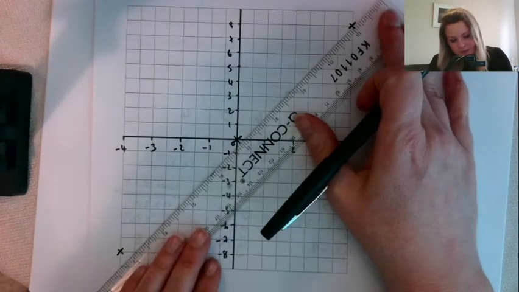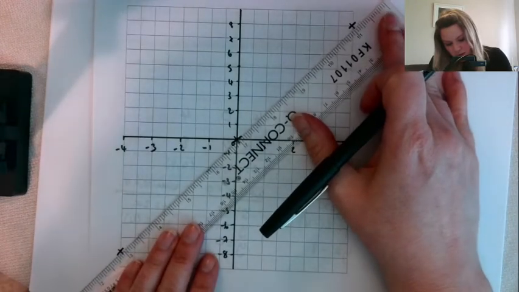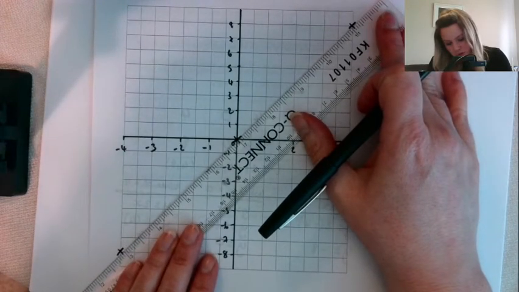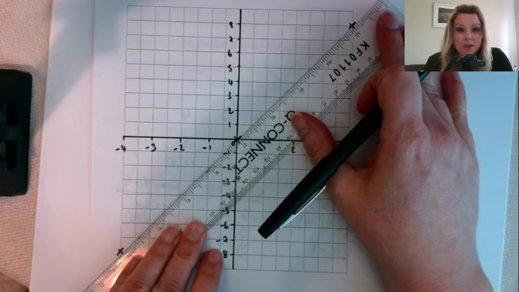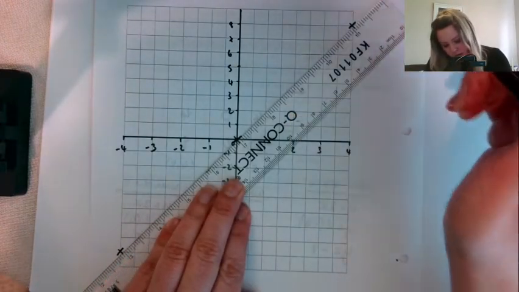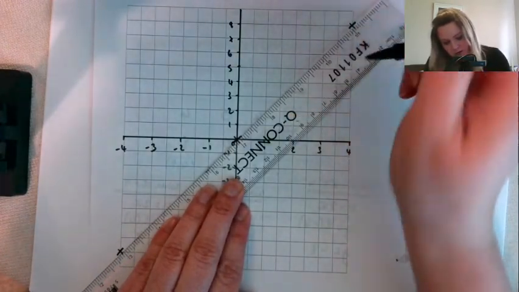Get my ruler and join them up. Please make sure you're using a pencil because you're probably about to see me making a stupid mistake here. Hopefully not. Oh, get out of my way. Right.